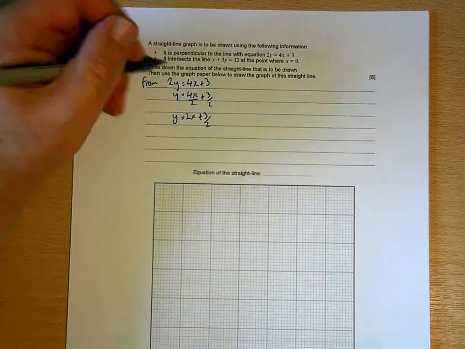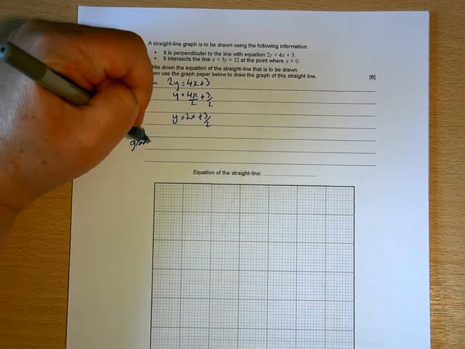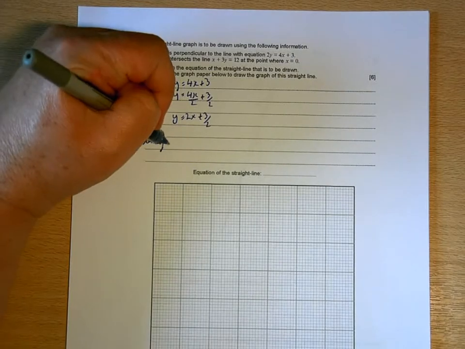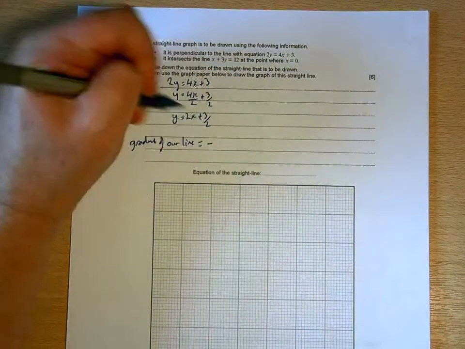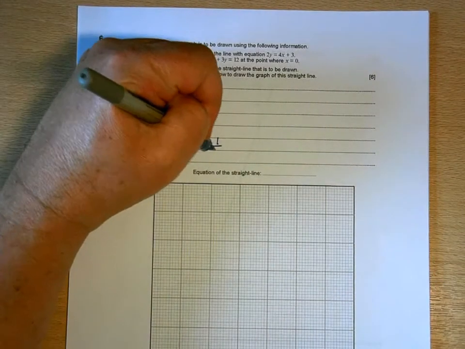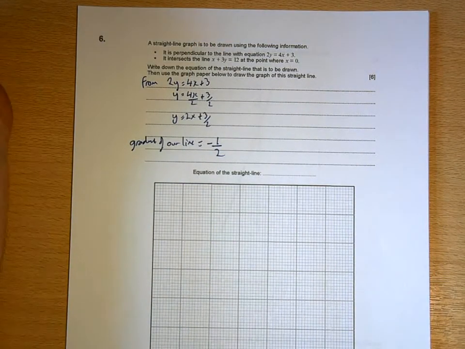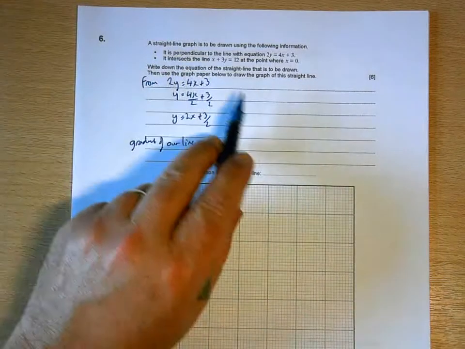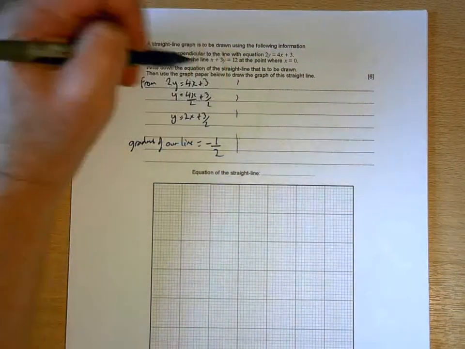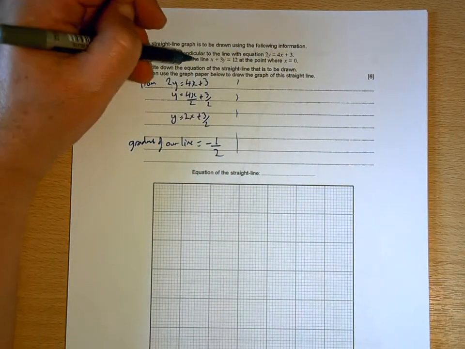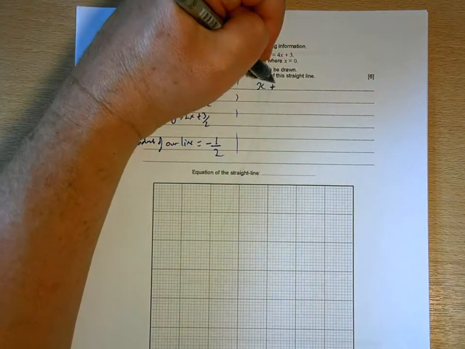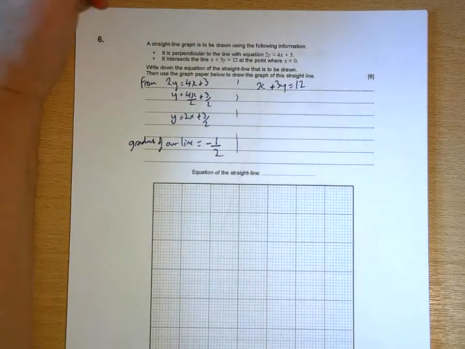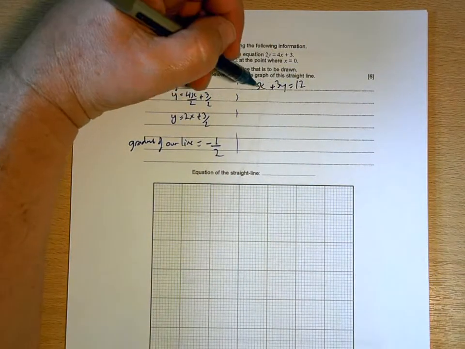It's going to be perpendicular to this, so the gradient of our line will be minus, change the sign, 1 over 2. For this second line, it intersects x plus 3y equals 12.